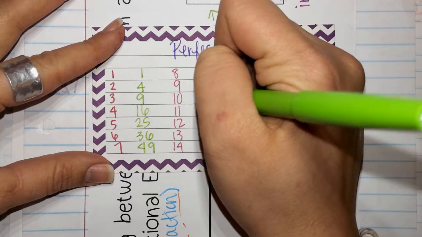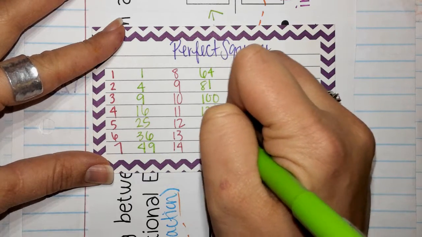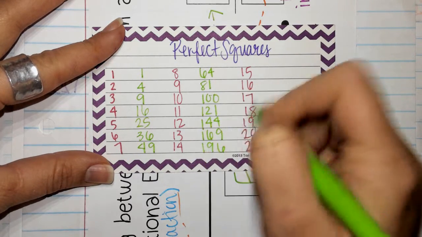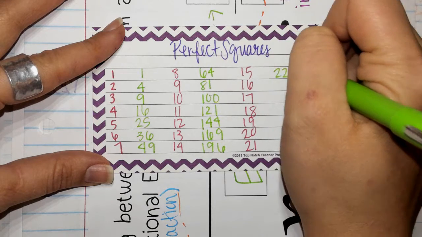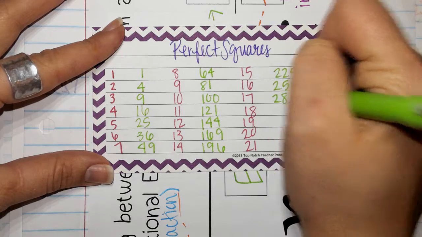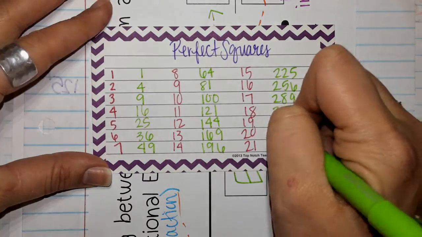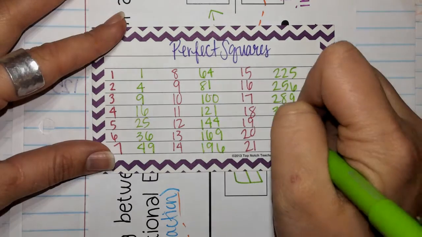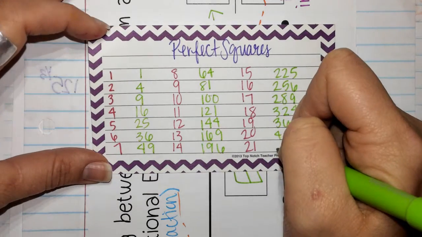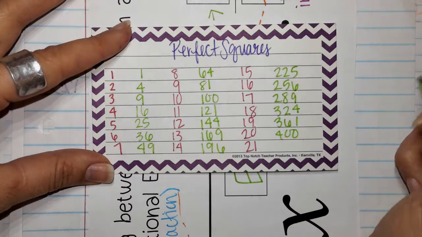10 squared? 11 squared? 12, 13, 14, 15, 16, and then 289, 324, 400, 441. 21 squared is 441?